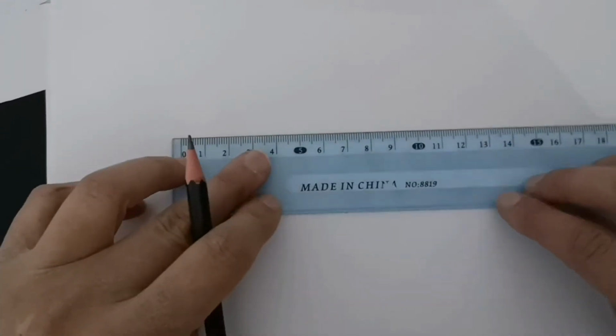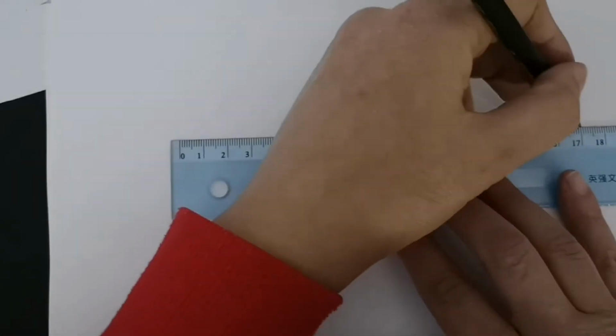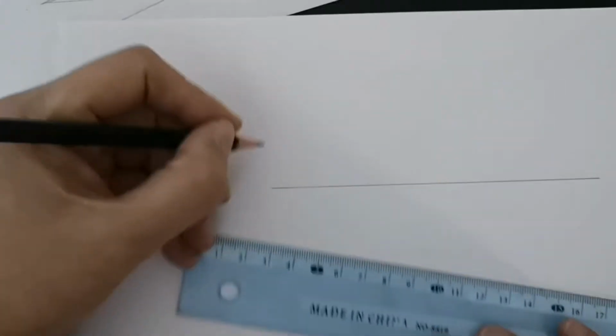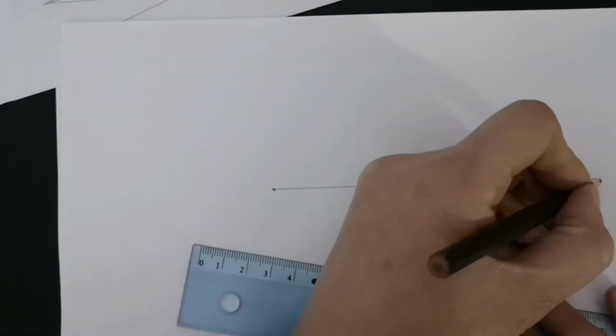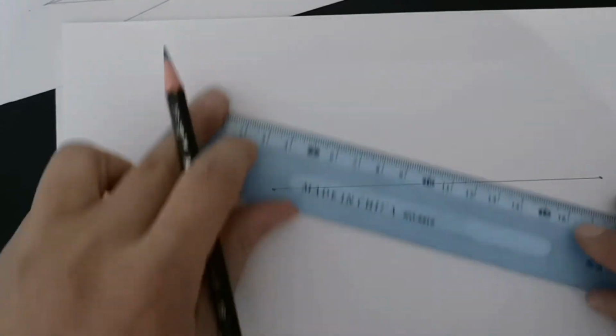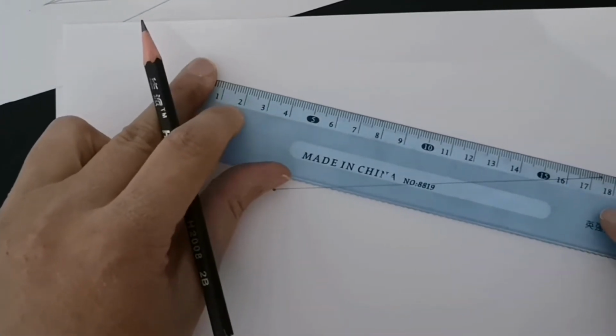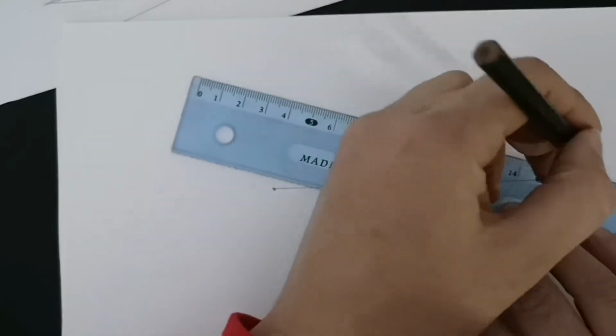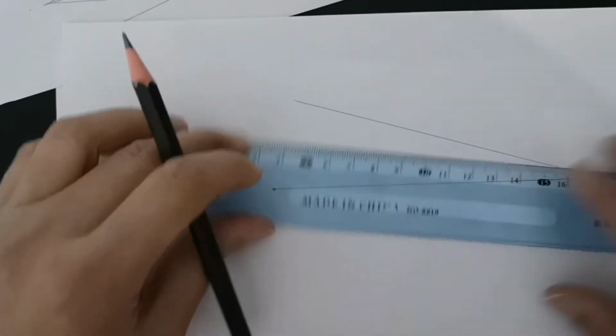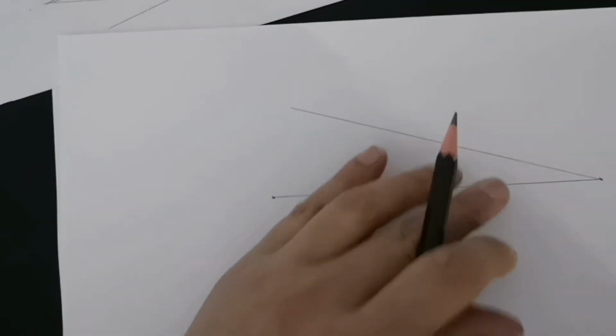Today I will speak about two-point perspective and horizon line. This is the horizon line and it's two-point perspective. The horizon line is a line that is drawn parallel to our eyes to help us find what part of the model we will see.